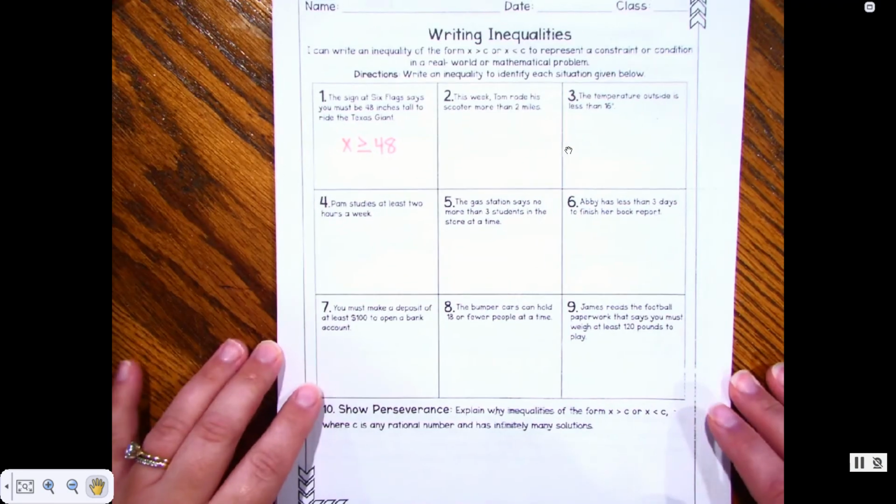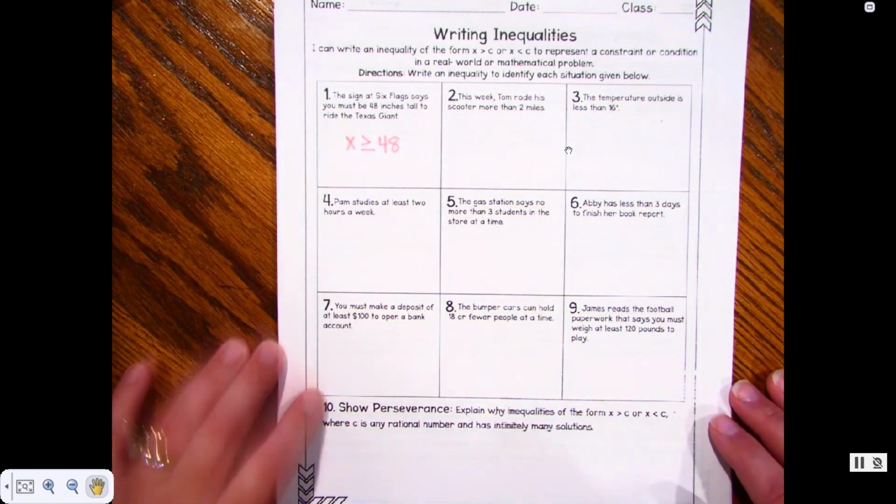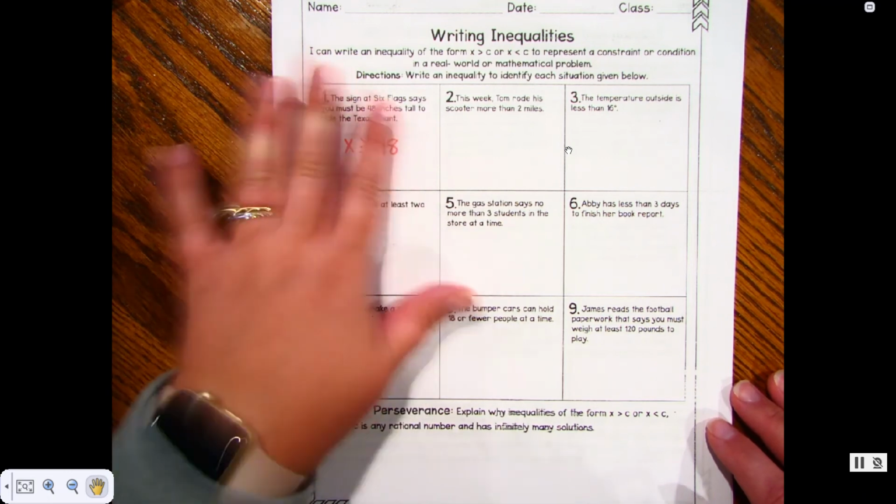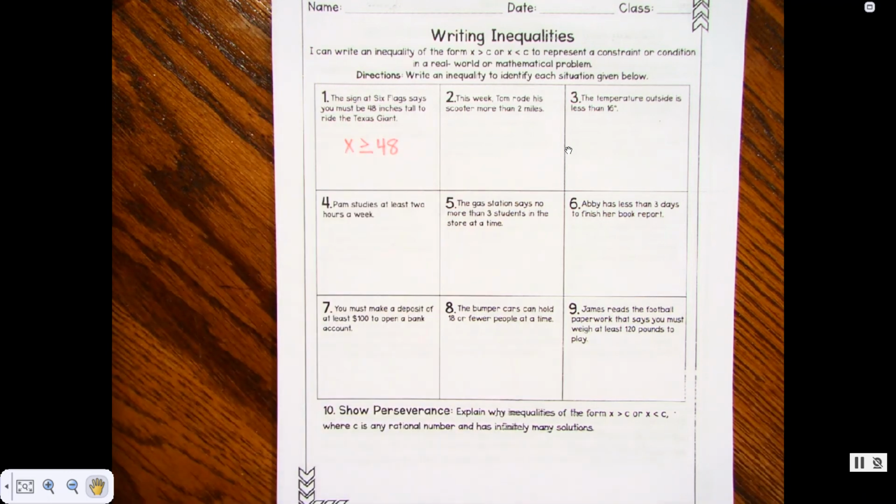Writing inequalities. Miss Coggins is so very kind that she already did number 1 to kind of jog your memory. So let's go over how she got that answer. Number 1 says the sign at Six Flags says you must be 48 inches tall to ride the Texas Giant.